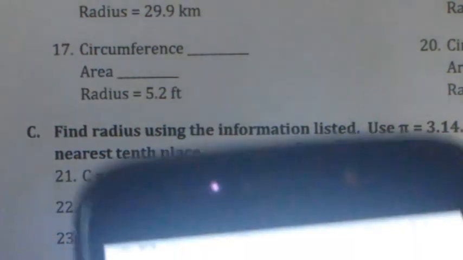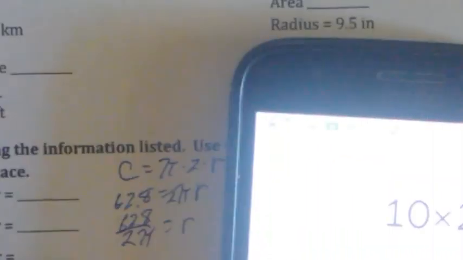So let's look at that one. How do you do 62.8 divided by 2 pi on your calculator? So let's see. We're going to clear. We're going to start with 62.8 divided by 2. And I'm not going to put times pi, even though it's 2 pi. I'm going to divide again by pi, 3.14. And that gives me 10 as an answer. Well, that's a nice answer.